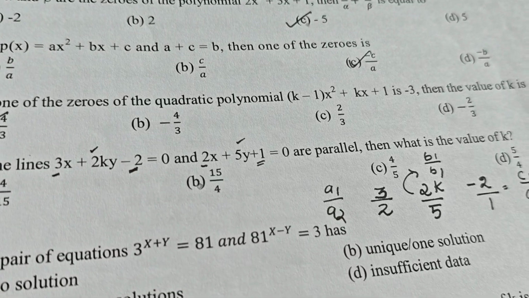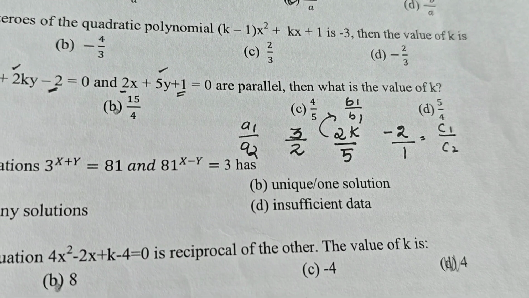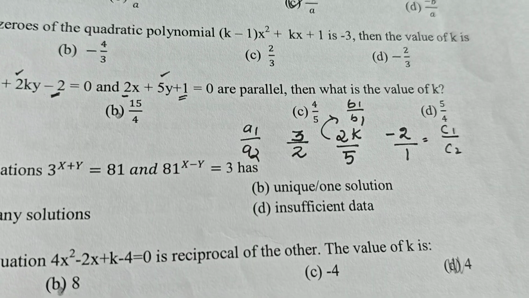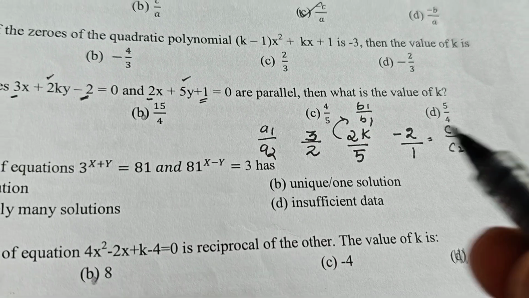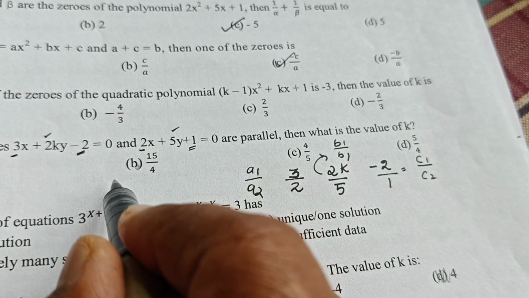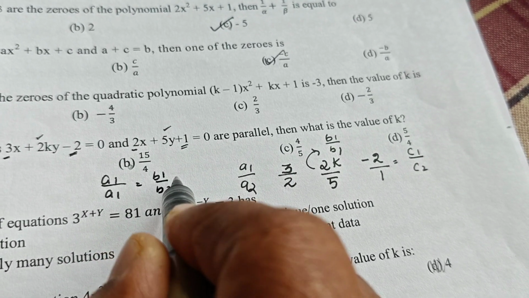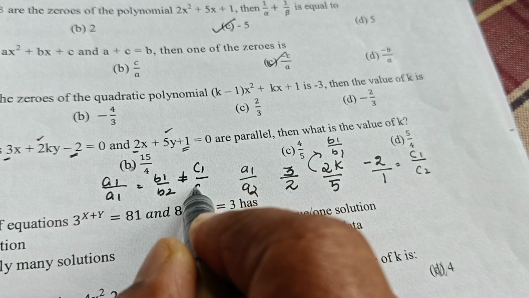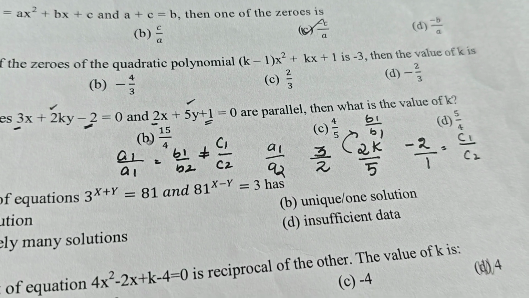We have to find the three ratios. And they have given parallel. What is the condition for parallelity? The parallel condition should always be a1 by a2 equal to b1 by b2, not equal to c1 by c2. This is the condition for parallelity.